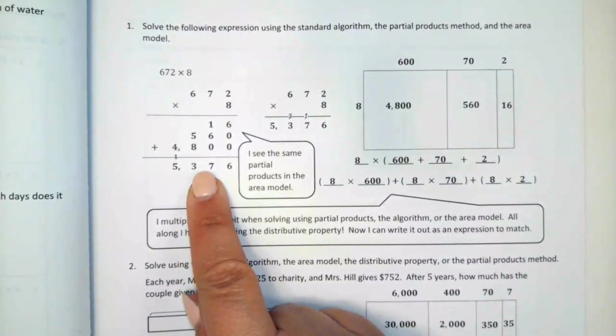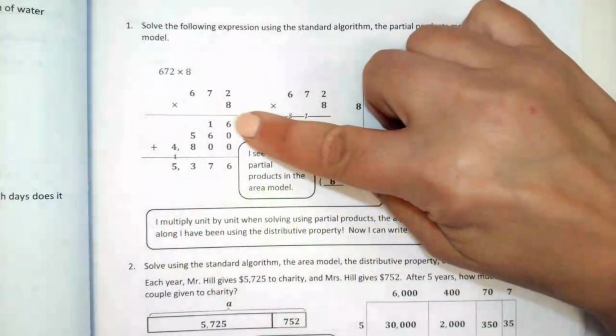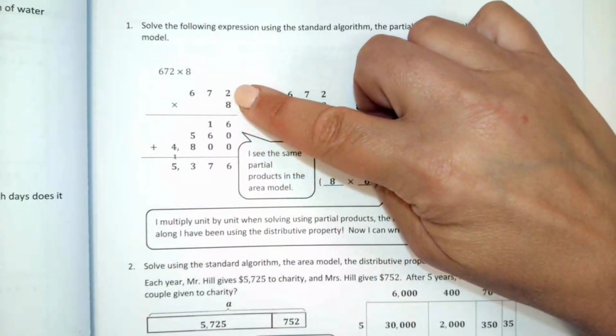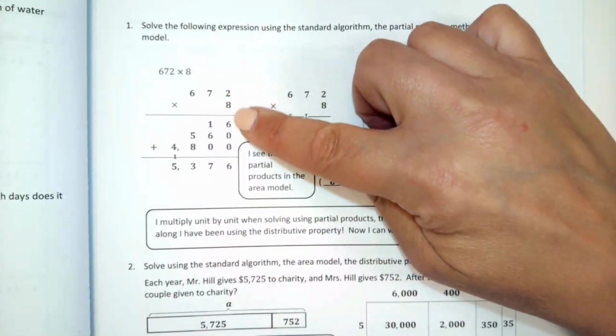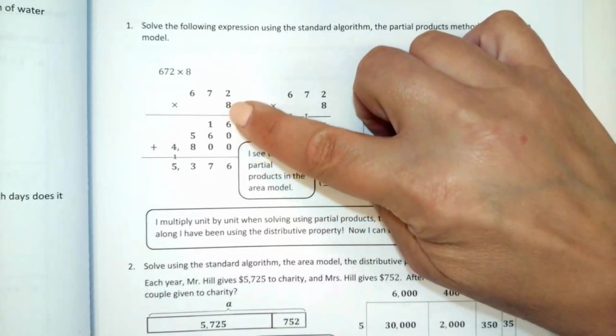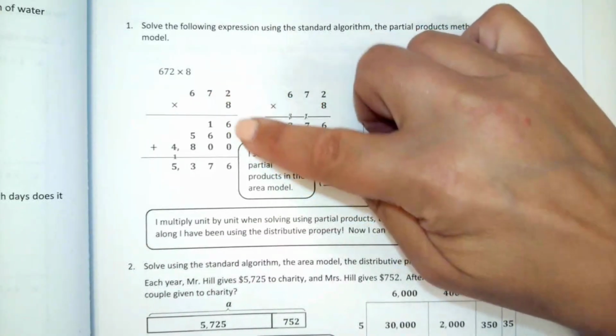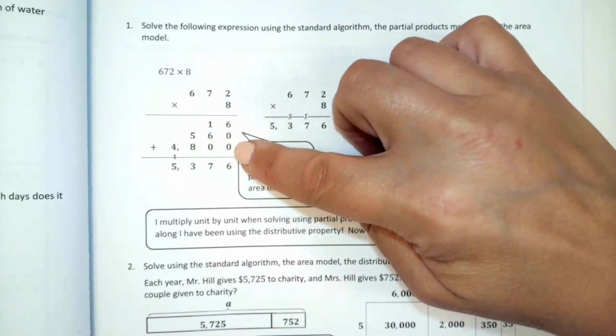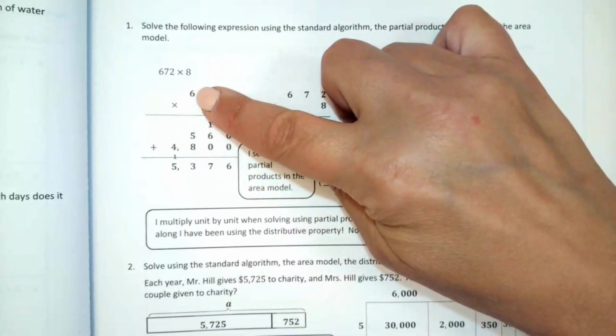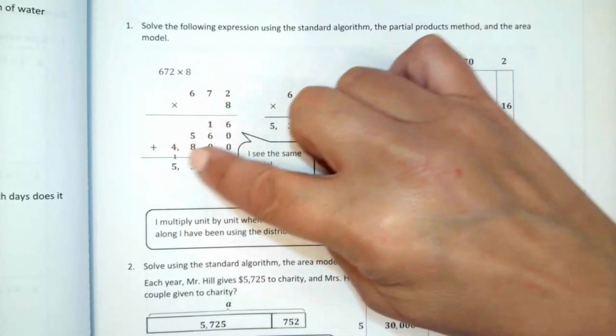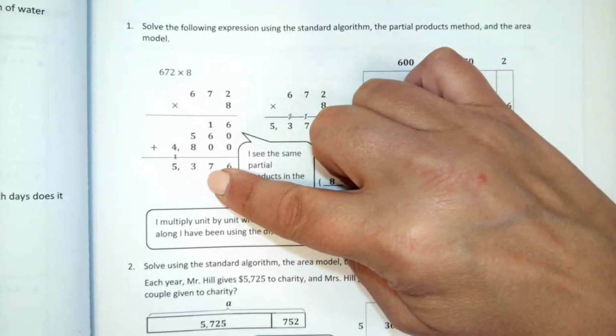This shows the partial products. Here, the first step is to multiply the 8 times the ones digit. The second step multiplies the 8 times the tens digit. The third step multiplies the 8 times the hundreds digit. And then you add them all together.